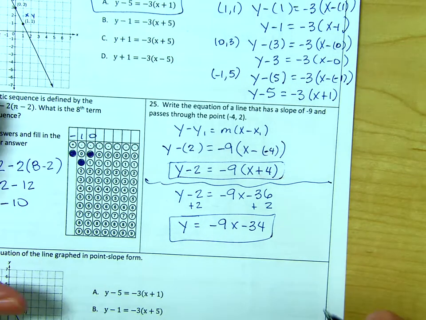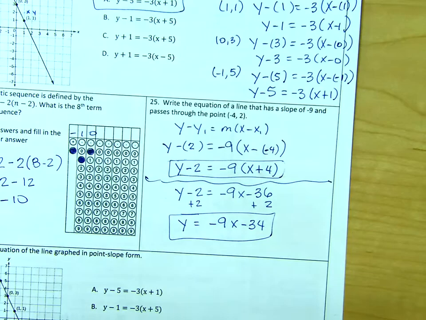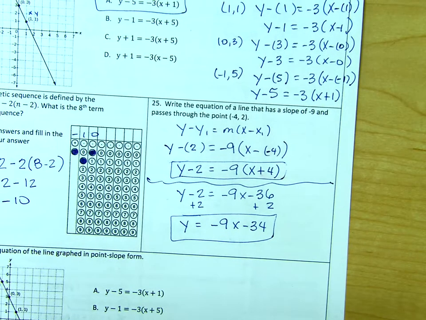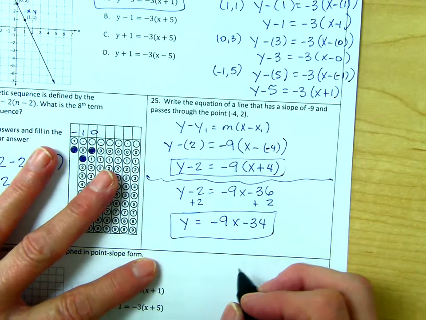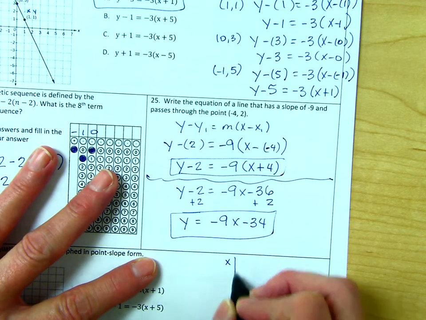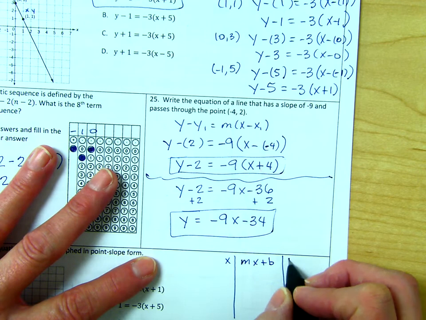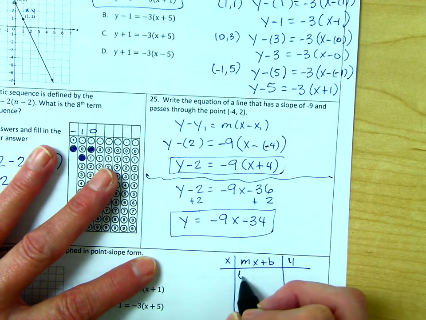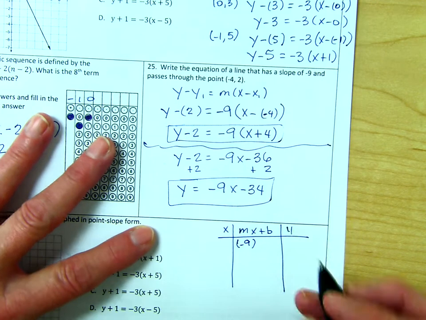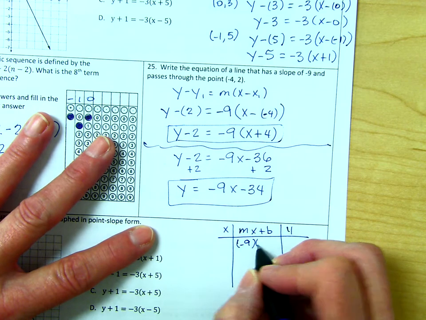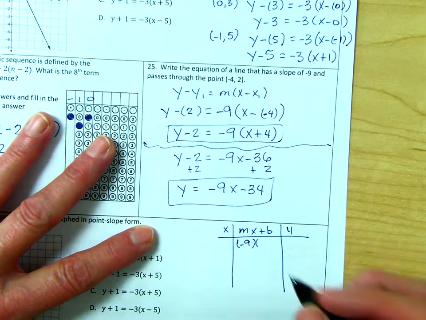Or if they wanted it in slope-intercept form, you could just find your y-intercept by, remember that extended table that we used. So we know that the slope is negative 9. We know that x in this case is negative 4.